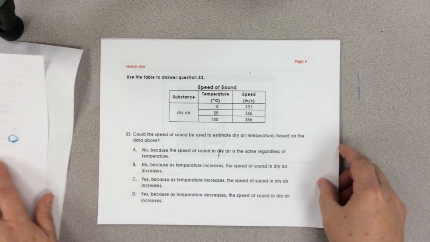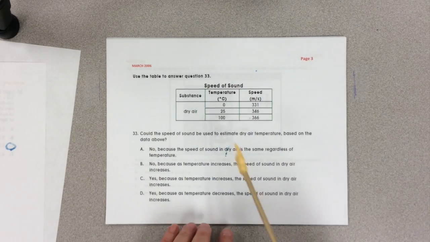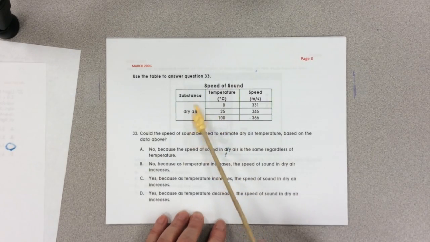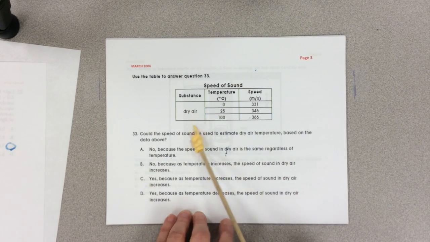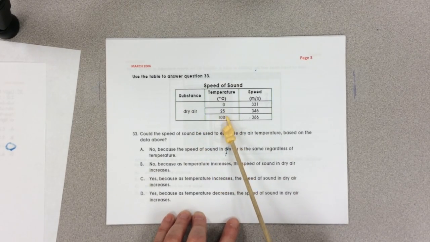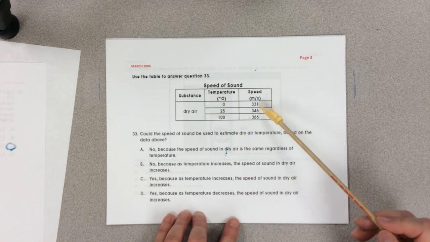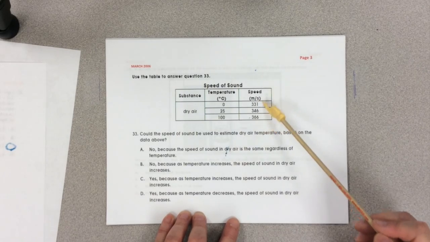And here we have a table. The speed of sound in dry air. Now, dry air means there's not very much humidity, and of course, it's not raining. So here's the temperature: 0, 25, 100. That's in Celsius. This is freezing water. This is boiling water. And then this is a little warm for room temperature. But here's the speed of sound. You can see it's going up a little bit.